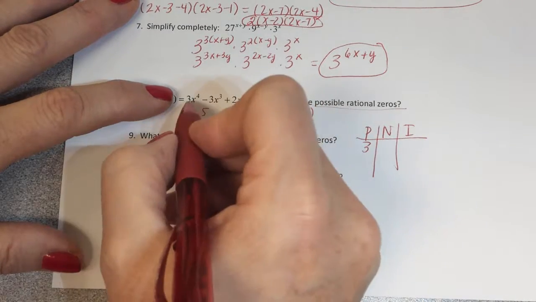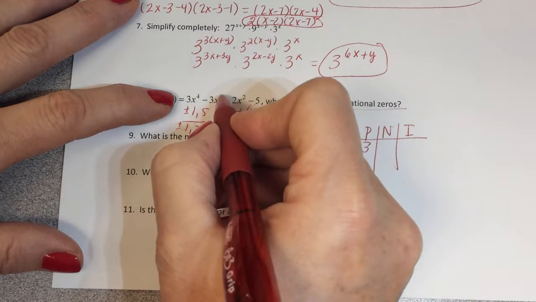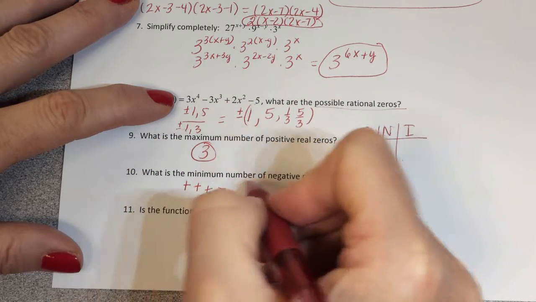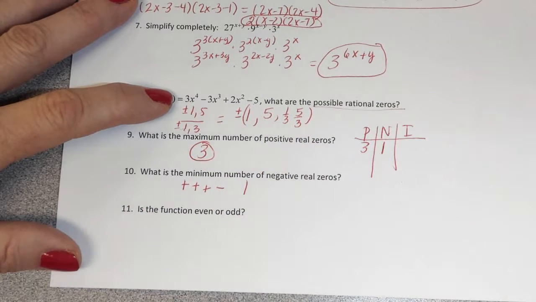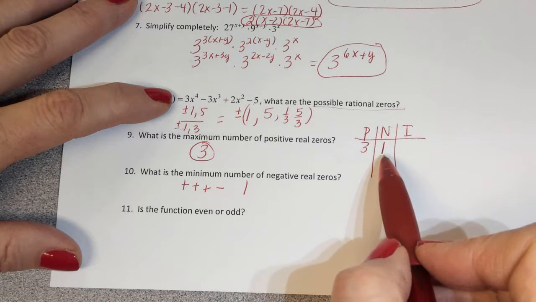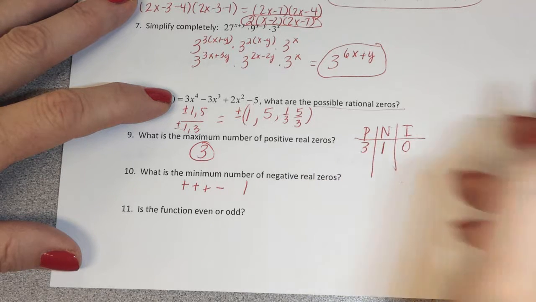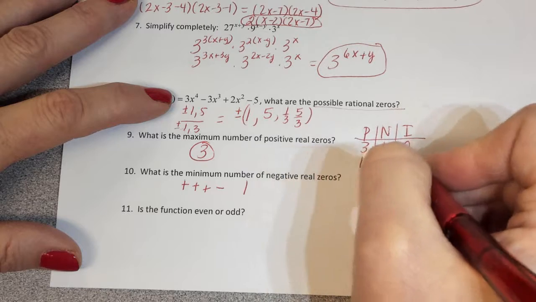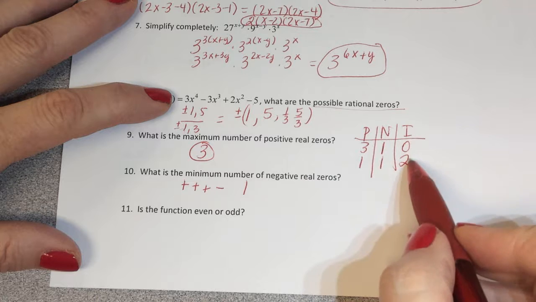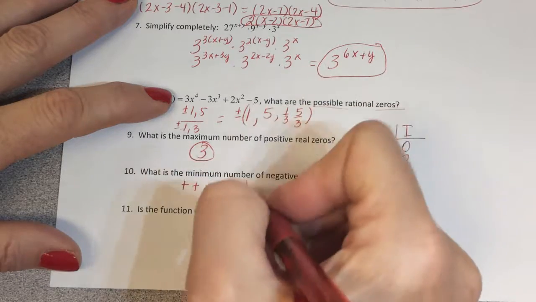To find out negatives, I have to plug in a negative for x. A negative to the 4th is positive times 3 is positive. A negative to the 3rd is negative times negative is positive. That's going to be positive, and that's negative. So 1. We can only have 1 negative because we can subtract 2, but if we subtract 2, it doesn't make sense here. So one possibility is 3 positives, 1 negative, no imaginaries. But I could also subtract 2 from this, and I could have 1 positive, 1 negative, and 2 imaginaries. These imaginaries have to occur in pairs. But the minimum number of negative real zeros I could have would be 1.